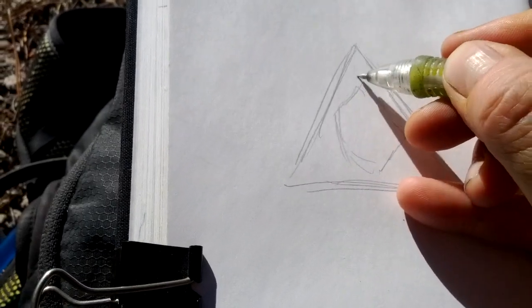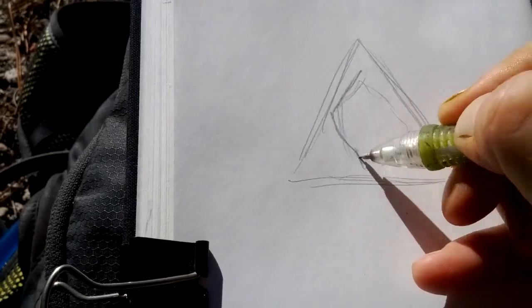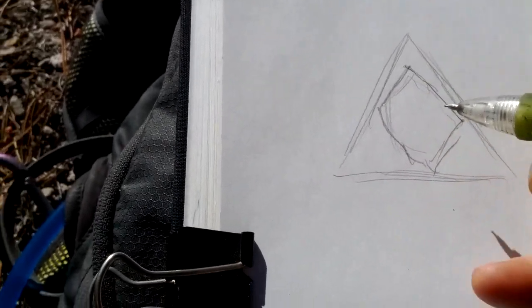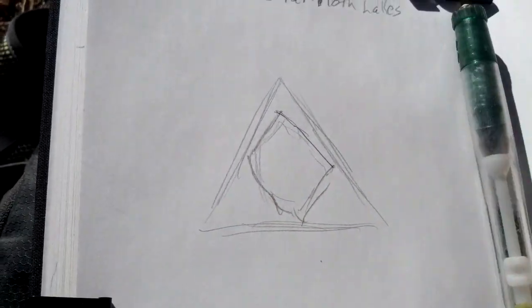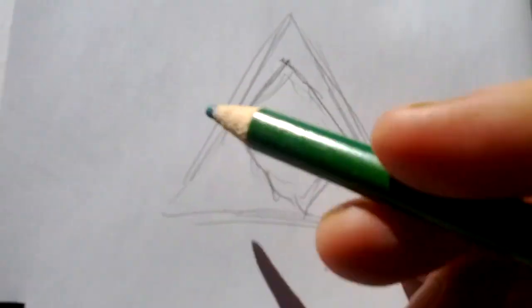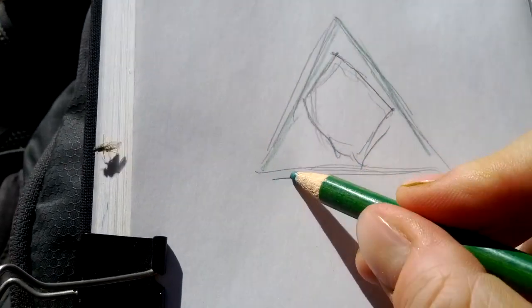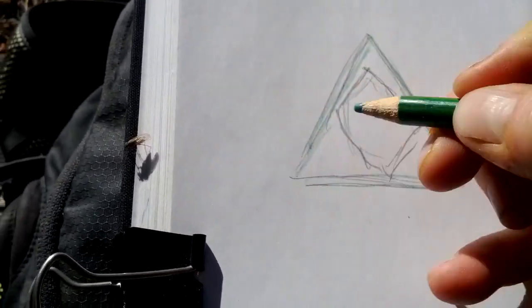Okay, and then I'm going to draw the diamond shape around the stone. Okay, and then you can add some color. I'll do that next. Okay, so those are the pine needles.